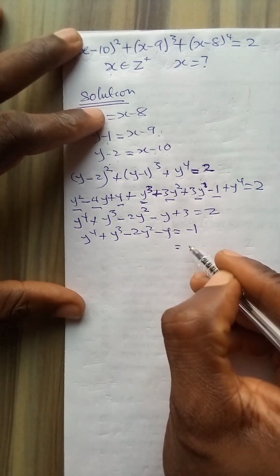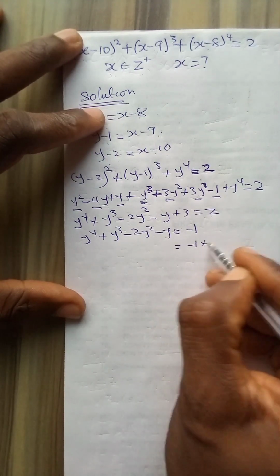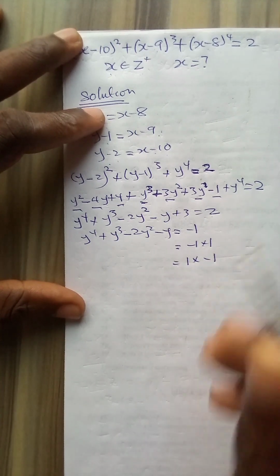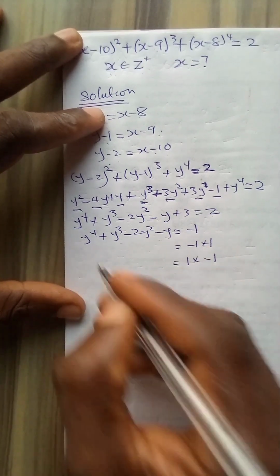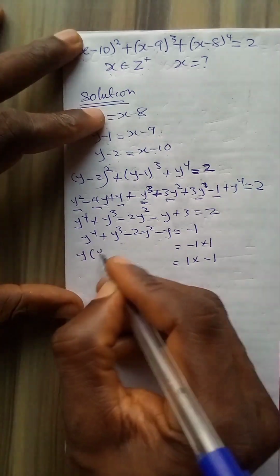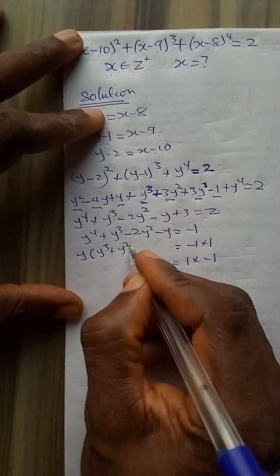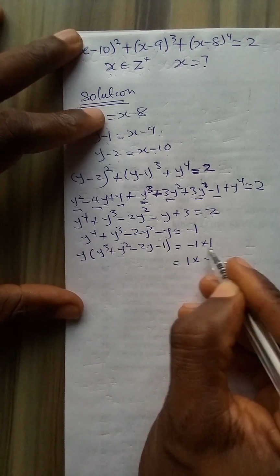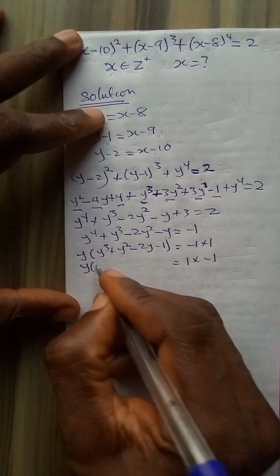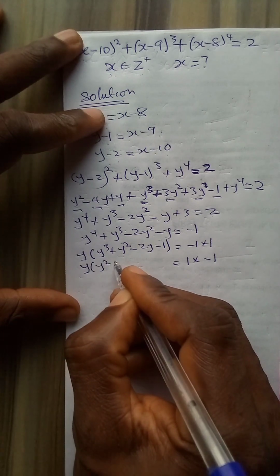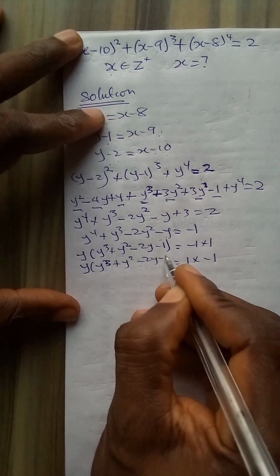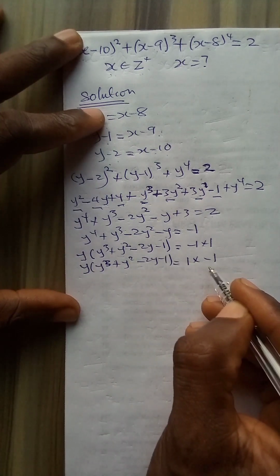Minus 1 can be written as minus 1 times 1. It can also be written as 1 times minus 1. But I will have to factorize y out here. If I factorize y out, I have y times (y cubed plus y squared minus 2y minus 1) equals this.